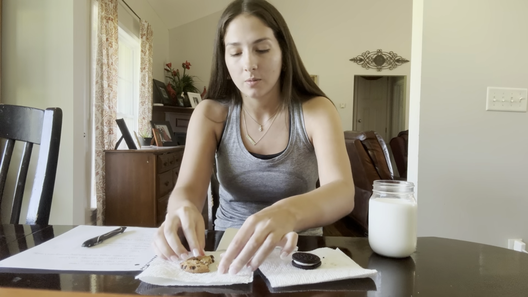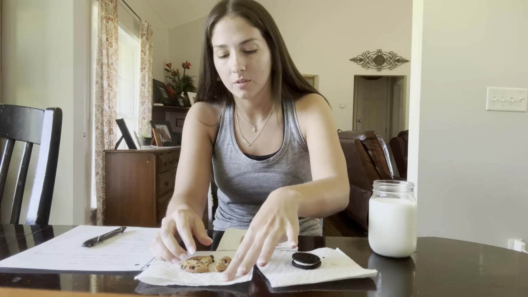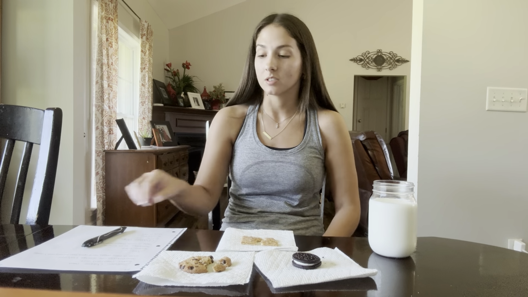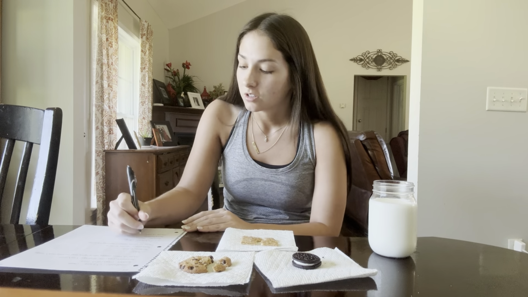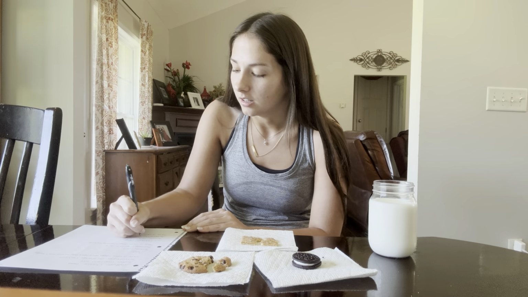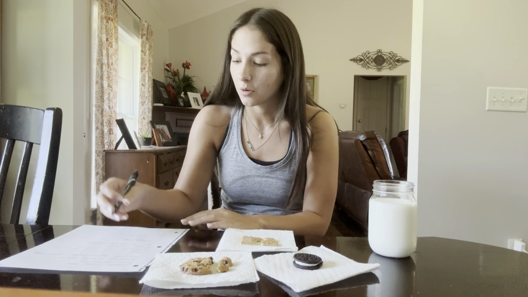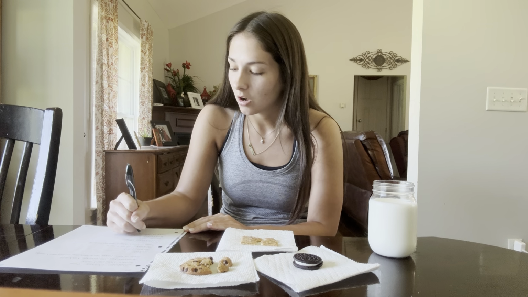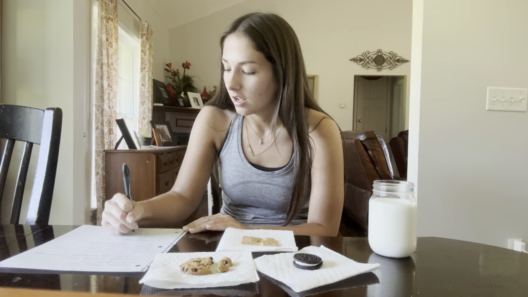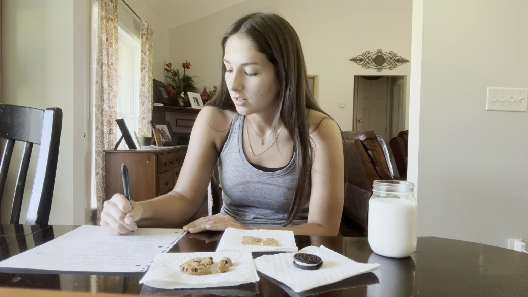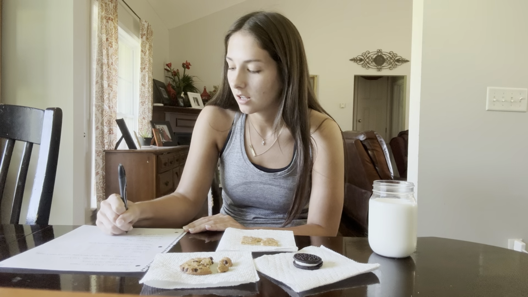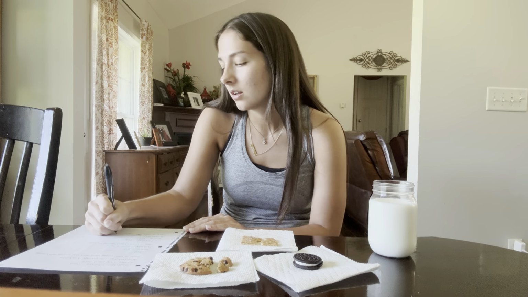For absorbency, when I press down on the cookie, the part of the cookie that was dunked into the milk does come out. So we will put a lot. Well, it didn't absorb as much as the graham cracker, so we'll put average. And then for state or form, as you can see, it is crumbling and falling apart, so we will put soft, soggy, and falling apart.